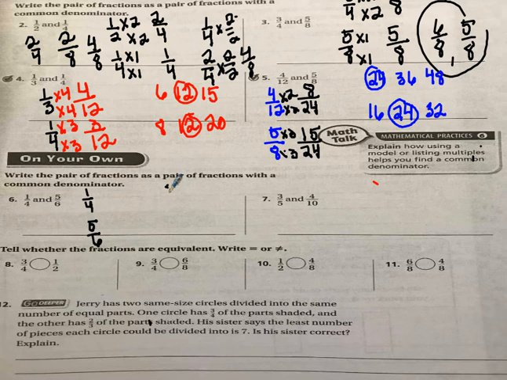4 times 2 is 8. 4 times 3 is 12. 4 times 4 is 16. 4 times 5 is 20. 4 times 6 is 24. Okay, 6 times 2 is 12. 6 times 3 is 18. Alright, so I already found my common denominator of 12.